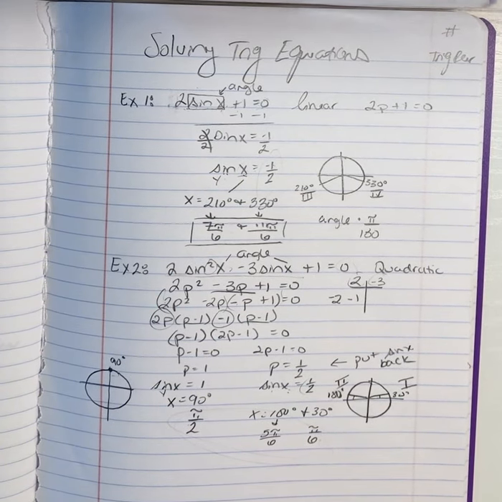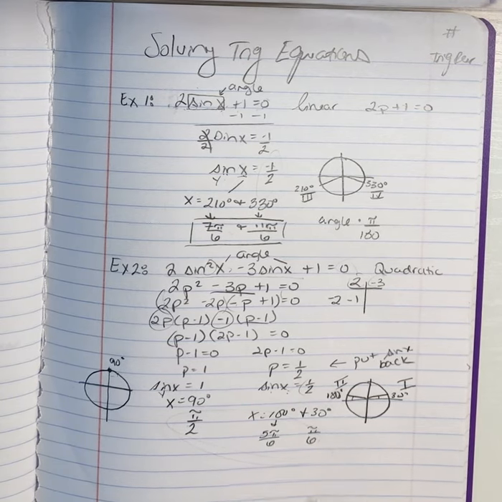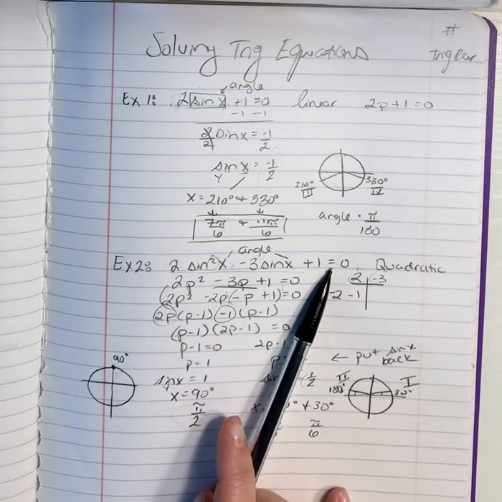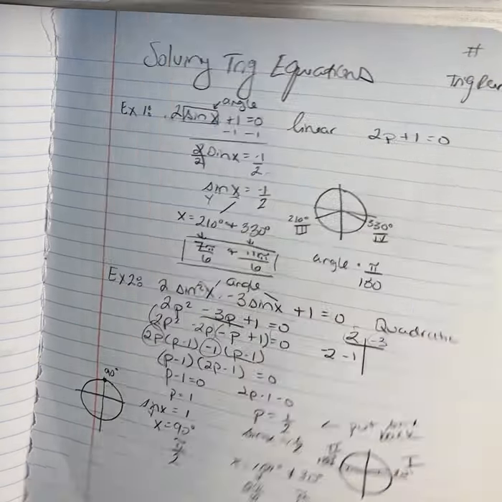So I can do that on a calculator to check my answer. I can pretty much do that using any tool that I'm comfortable with. But if I plug pi over 2, 5 pi over 6, or pi over 6 into this equation for x and simplified it, it would simplify to 0. And if you don't believe me, try it out. But I don't have time to do that for you.